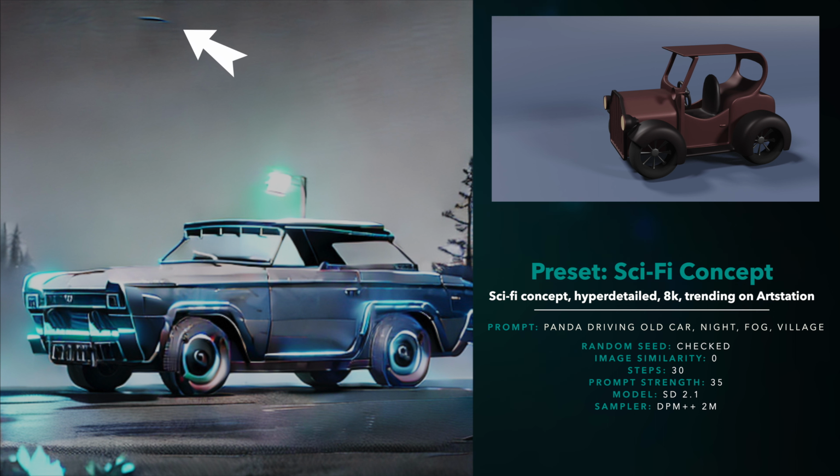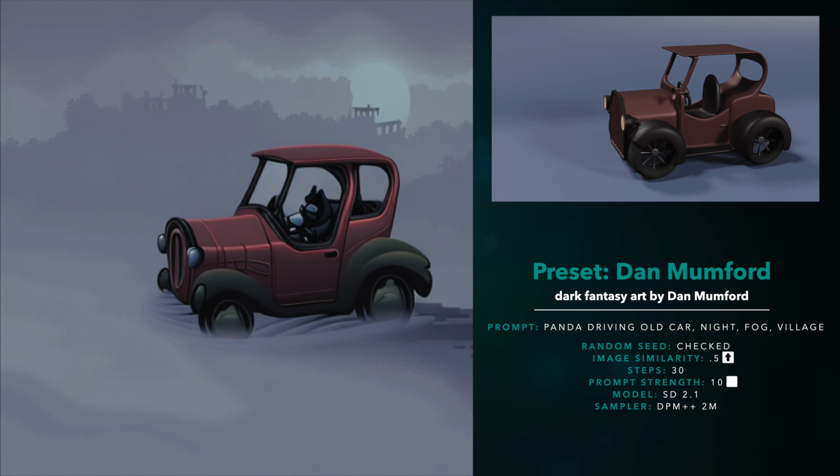Going with the Dan Mumford preset and its dark fantasy, image similarity was increased to 0.5 and prompt strength decreased to 10. The generated image is one of my favorites. But at this point, I started to think that Stable Diffusion thinks that the panda is a cat or any other animal, but not the panda itself.